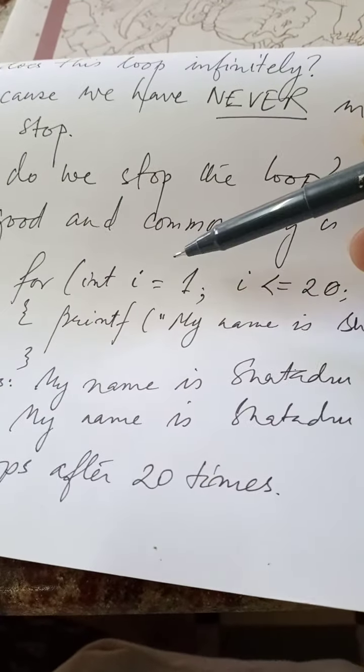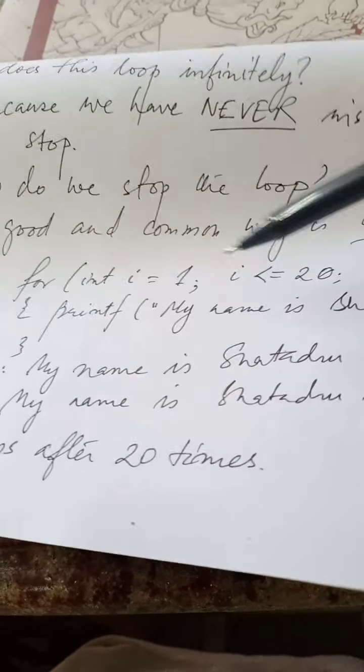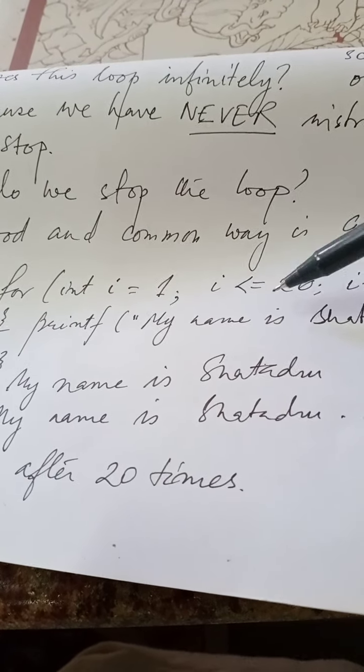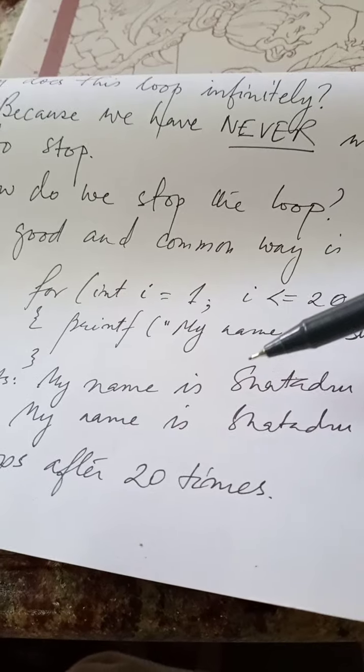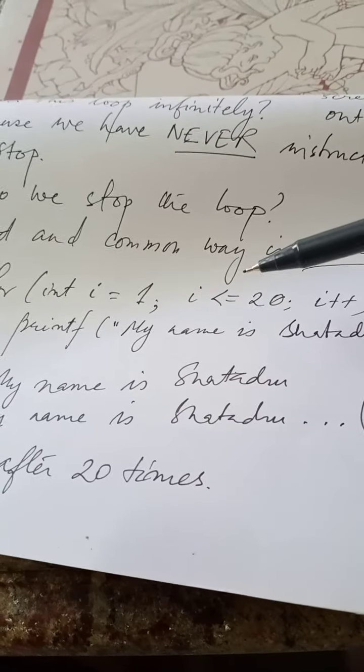Why? Because the printf statement is in the body. As you can see, once again let me go back to the for loop. In the body of the loop there is printf. So this is expression 1. If you make this 21, then this fails, because this becomes false, so in that case it comes out of the loop without executing any other statements.